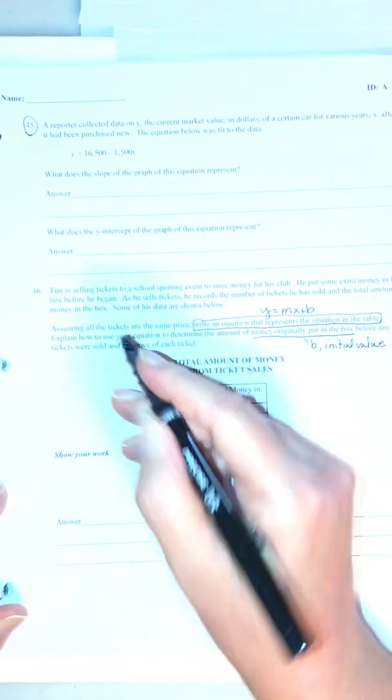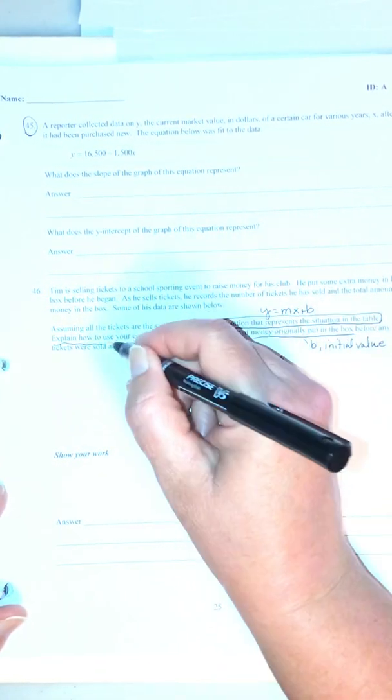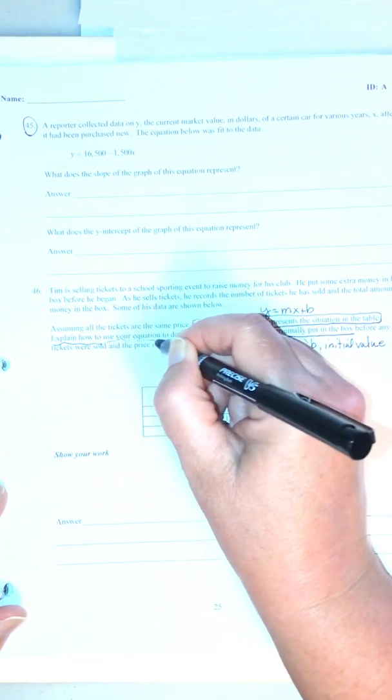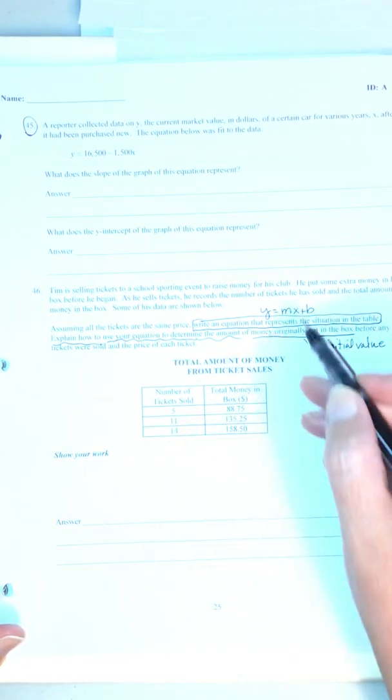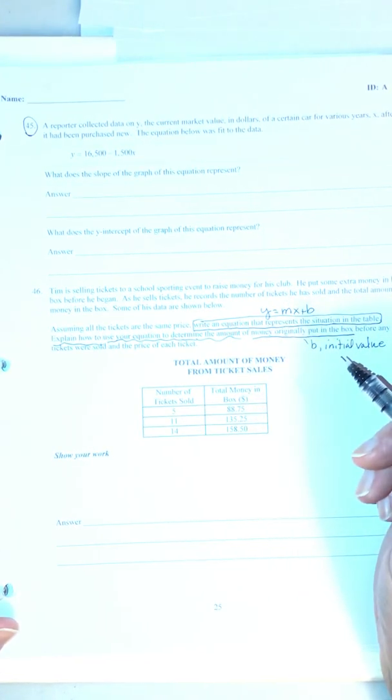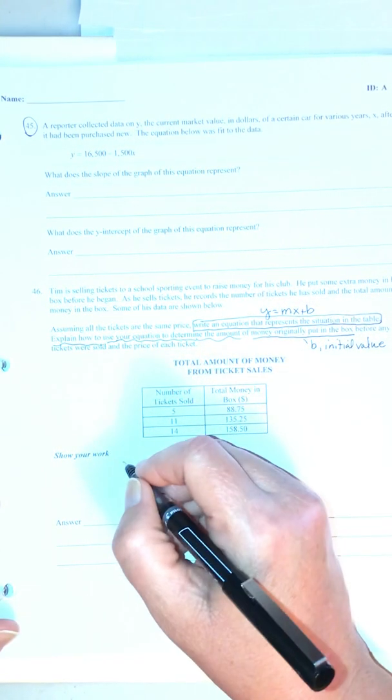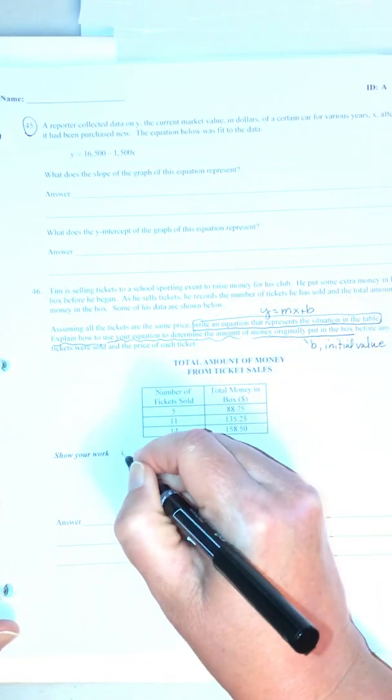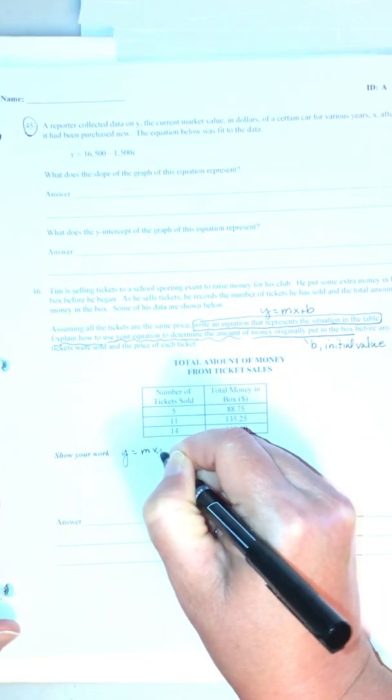And that's what we have to do. Explain how to use your equation to determine the initial value. All right, so here we go. What do we have to find? We have to find M and B, don't we? M and B. We've got several ordered pairs here. Those are our X's and Y's. So we're going to find M and B. That's the first step. So let's go down here: y equals mx plus b.